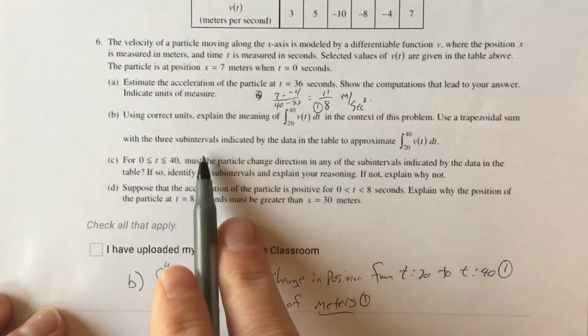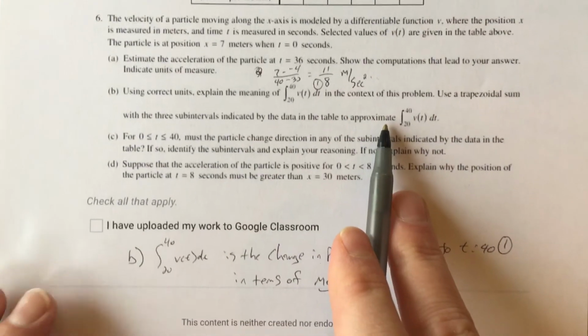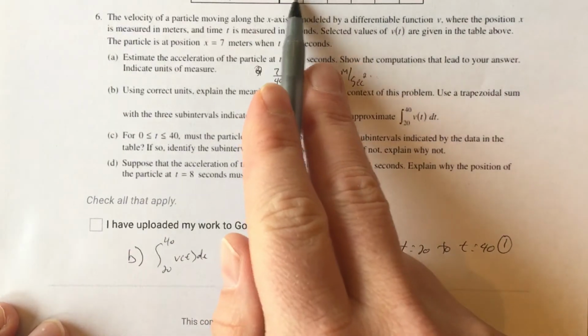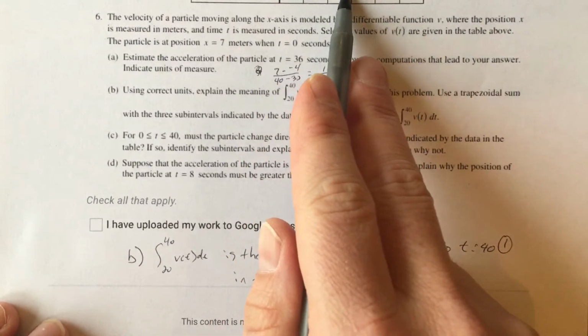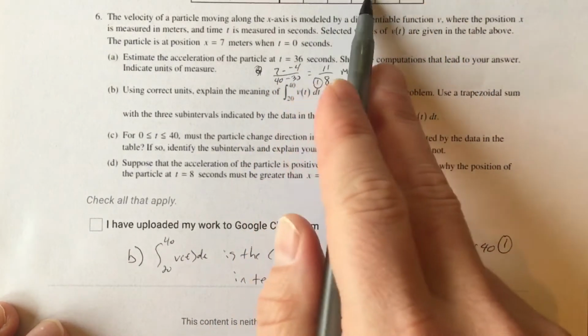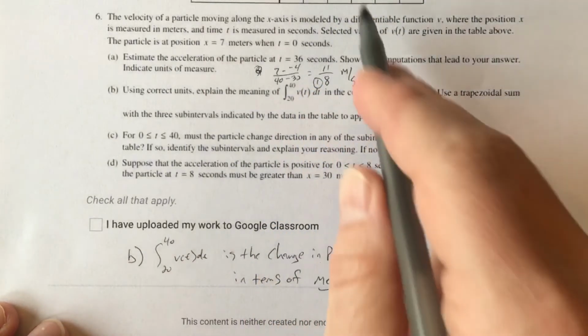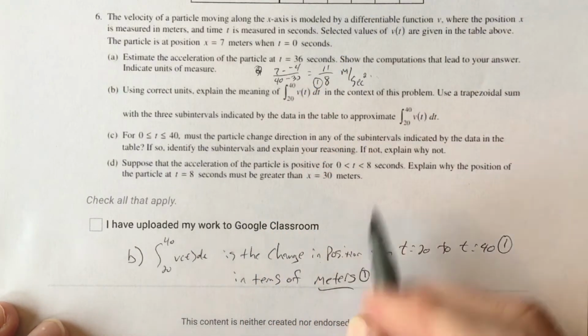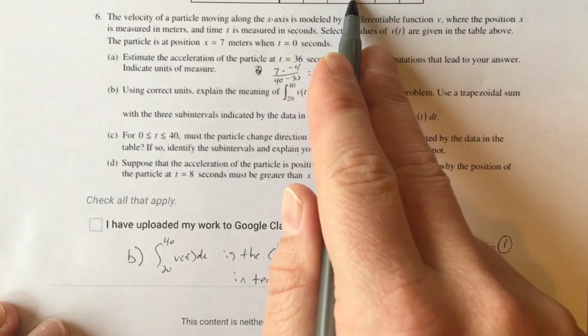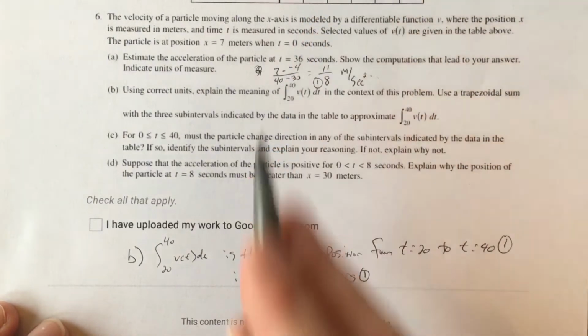And then they wanted us to use a trapezoid sum to approximate this. So for the trapezoid sum, there's quite a few sub-intervals, but we're only going from 20 to 40, so that kind of helps out. For the trapezoid, what we do is we add the things together, multiply by the distance between, divide by 2.